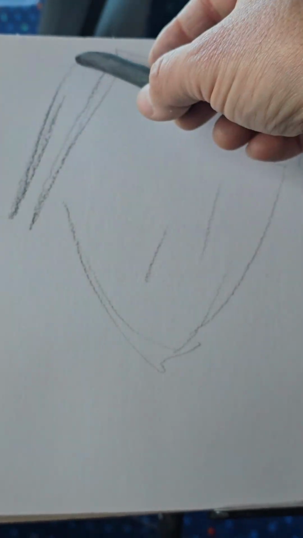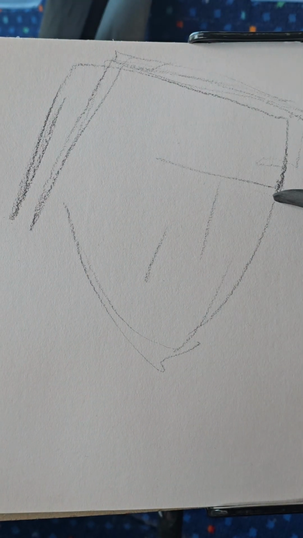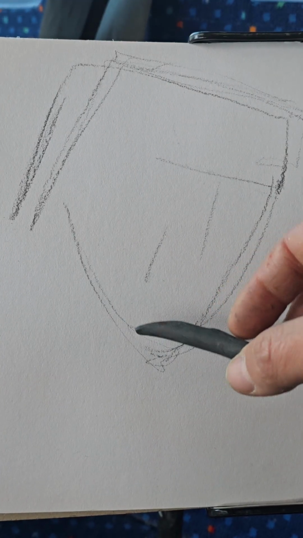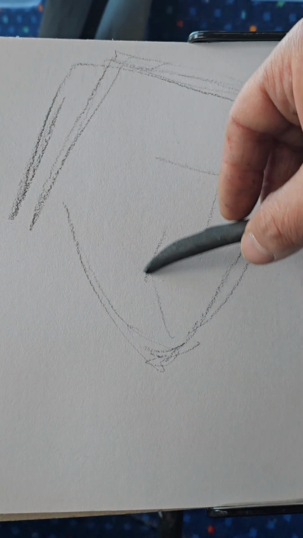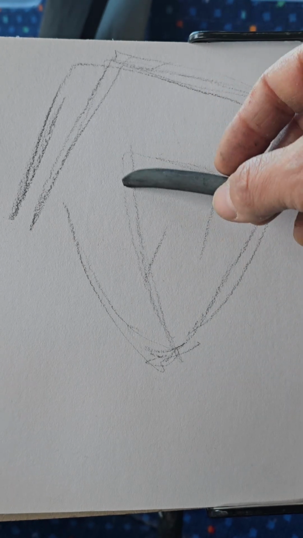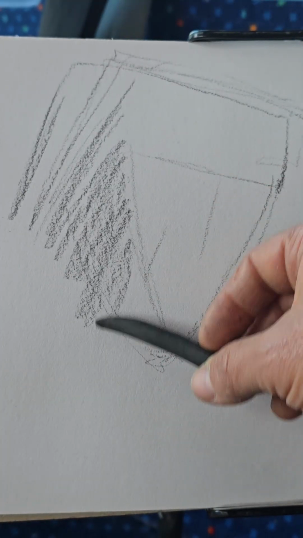Square at the top. That's the hair. Then you have the face moving down. That's the chin. Then the V shape of the shadow of the face, and that is all in the shadow.